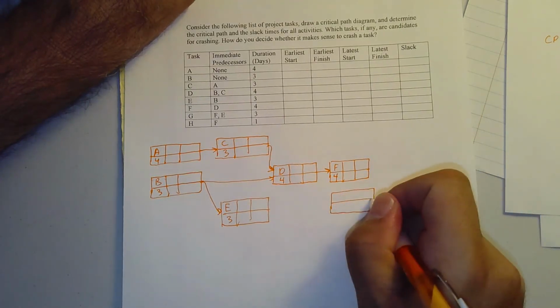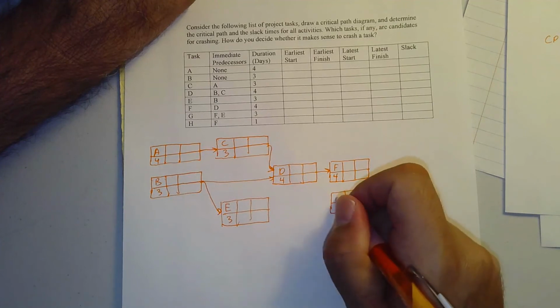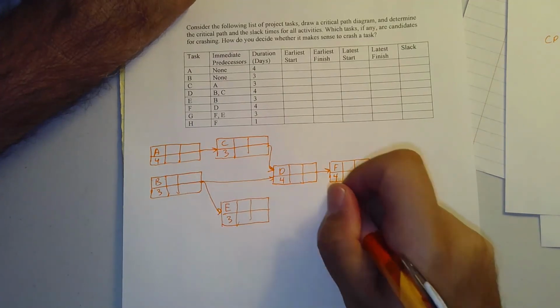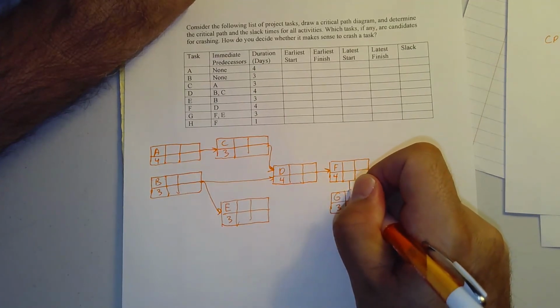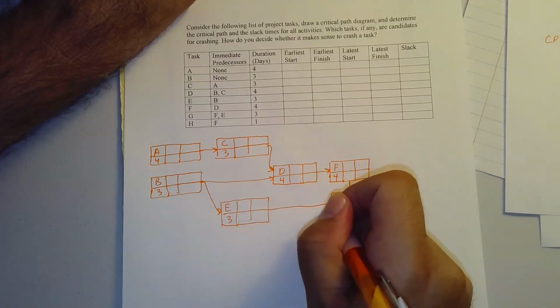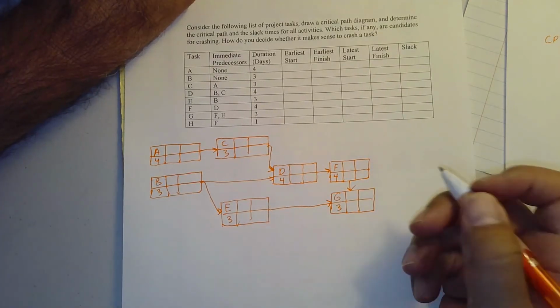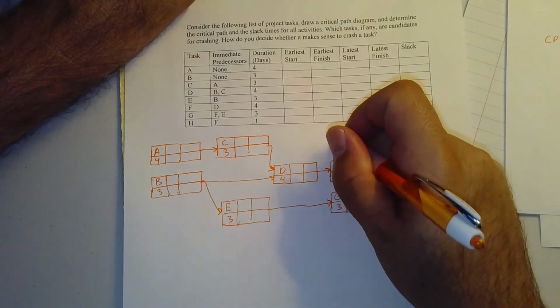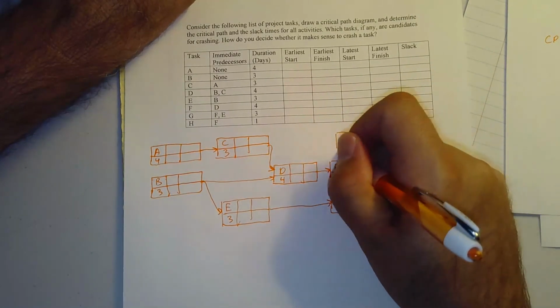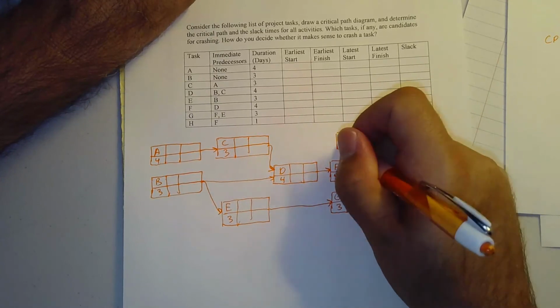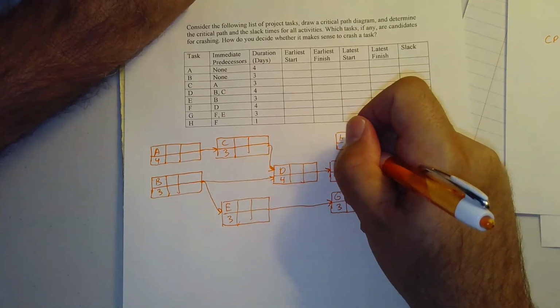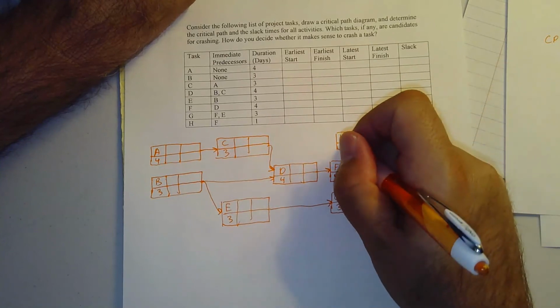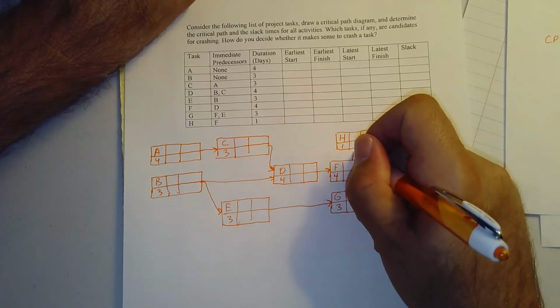So G has a duration of 3 days, requires F, and I probably should have drawn it to the side, but there are 2 arrows going into the box. And then finally you have H, which requires only that F be done before it. H has a duration of 1 day.